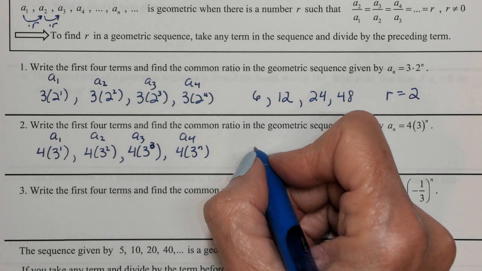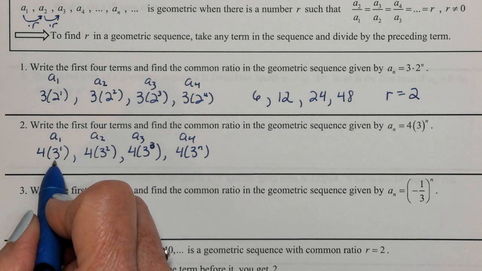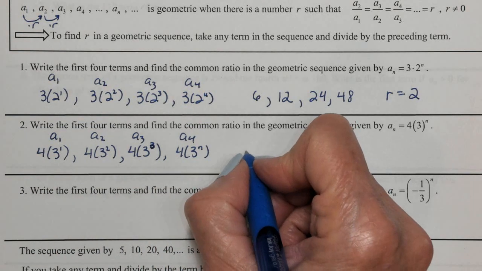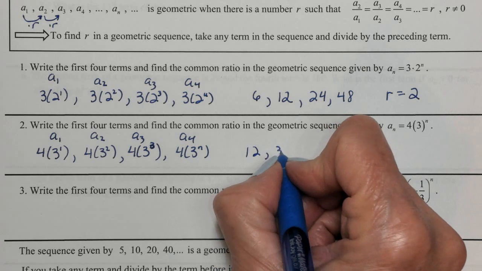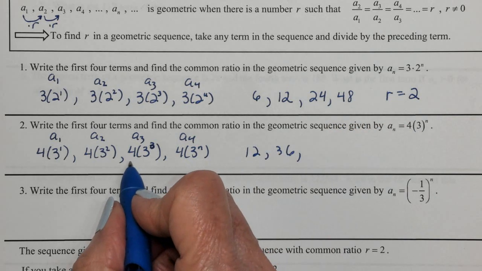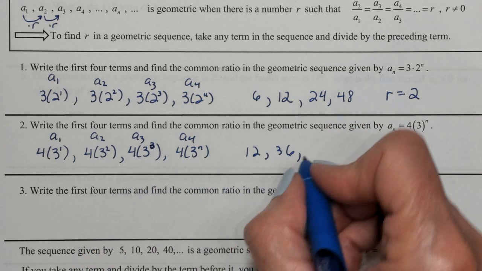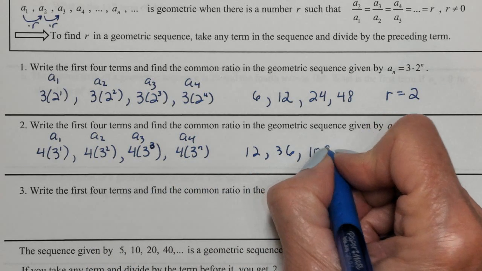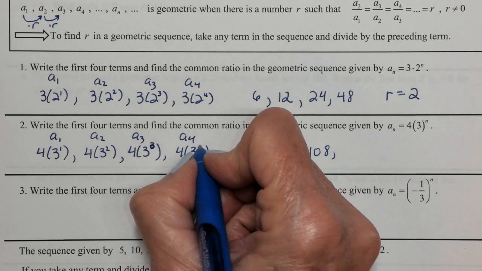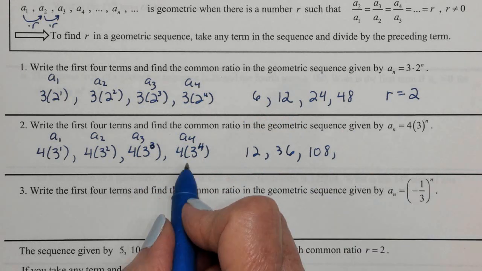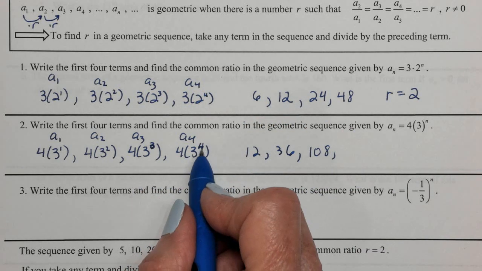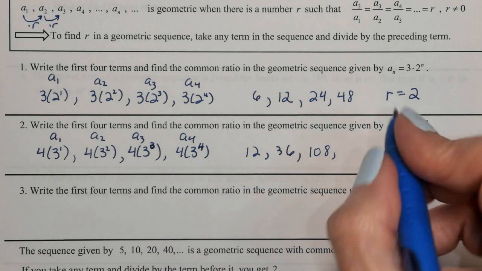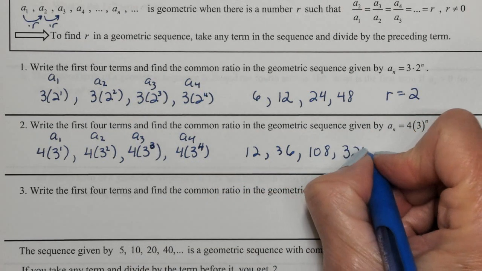So 4 times 3 to the first is 12. 4 times 9 is 36. 4 times 27 is 108. And 3 to the fourth is 81, and 4 times 81 is 324.